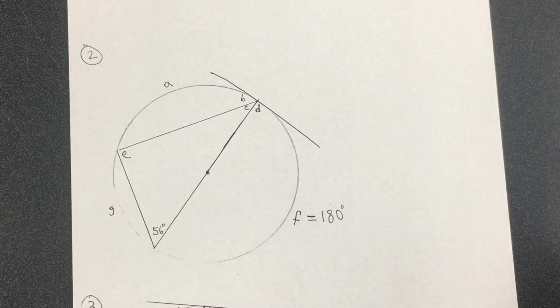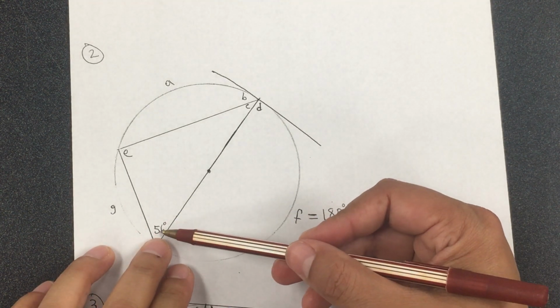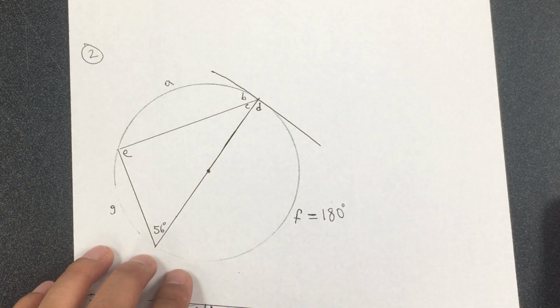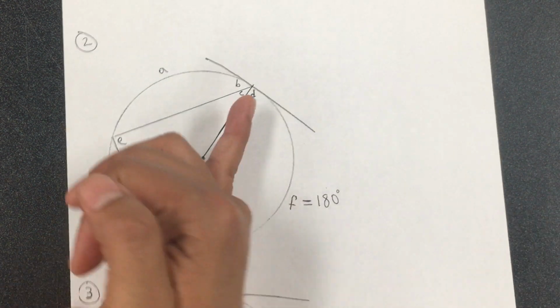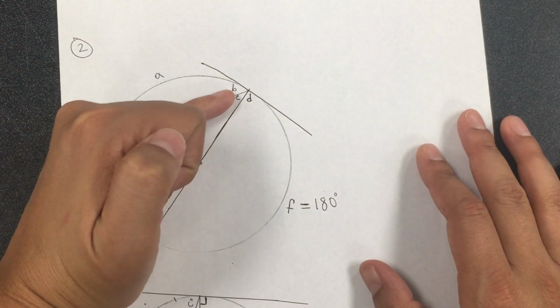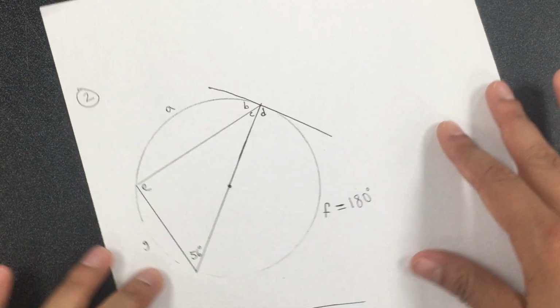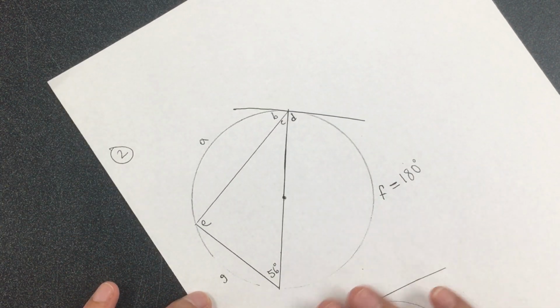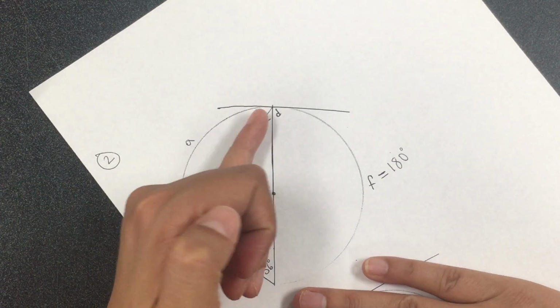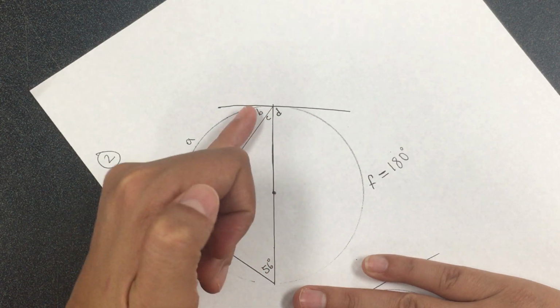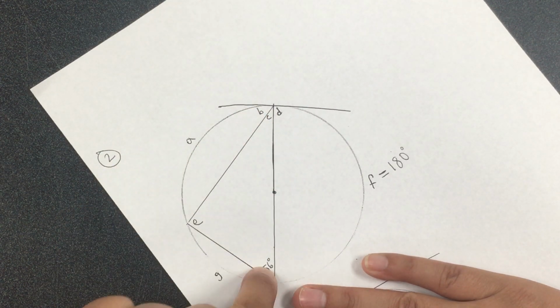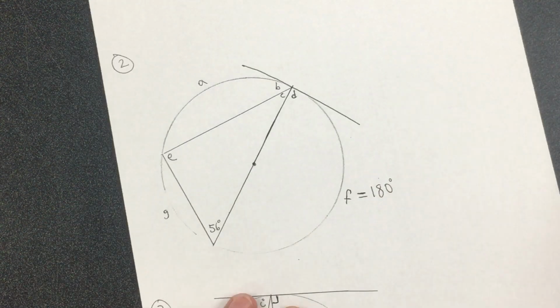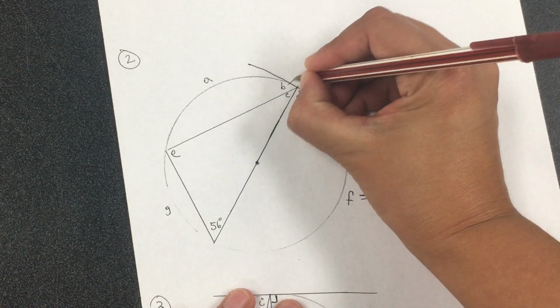Okay, very easy. We have a triangle, and it's like this is the base, so 56 is the same as letter B.